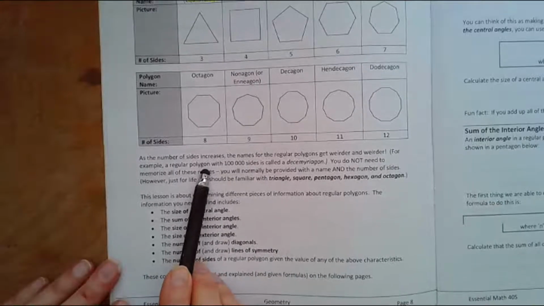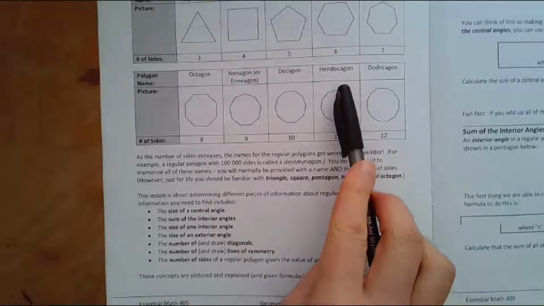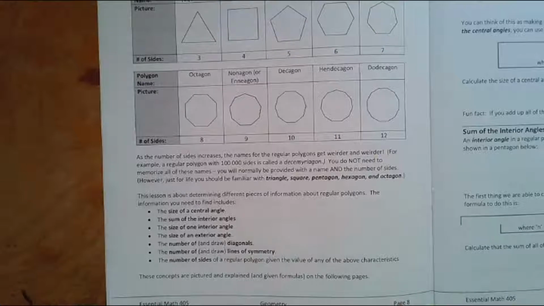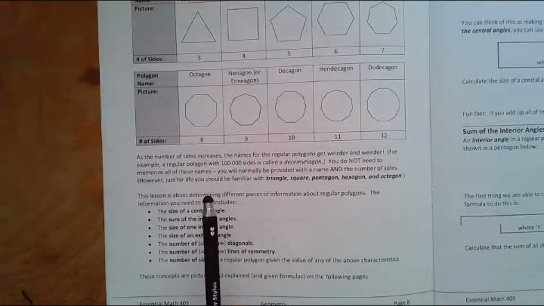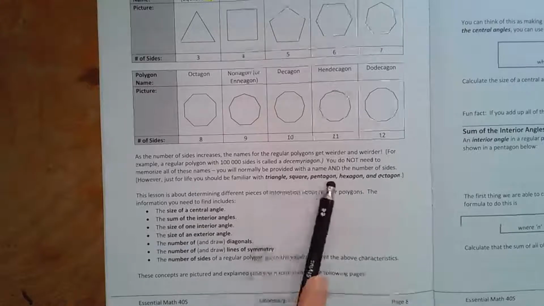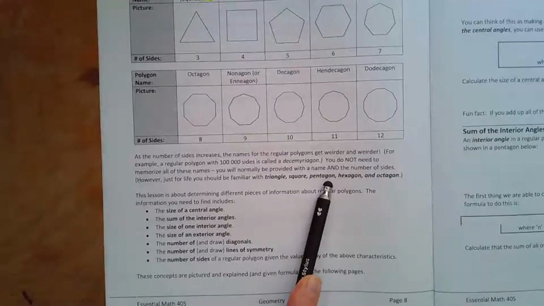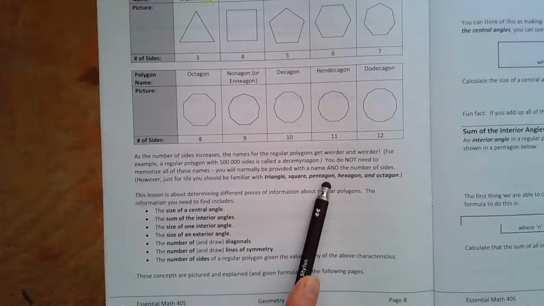As the number of sides increases, the names for the regular polygons get weirder and weirder, as you notice. For example, a regular polygon with 100,000 sides has a name that I don't even know if I'm pronouncing right. You don't need to memorize all the names, like I said. You should be familiar, though, with the triangle, square, and pentagon. The Pentagon is where the U.S. president's offices and national defense are housed in the United States, and it's a five-sided building.